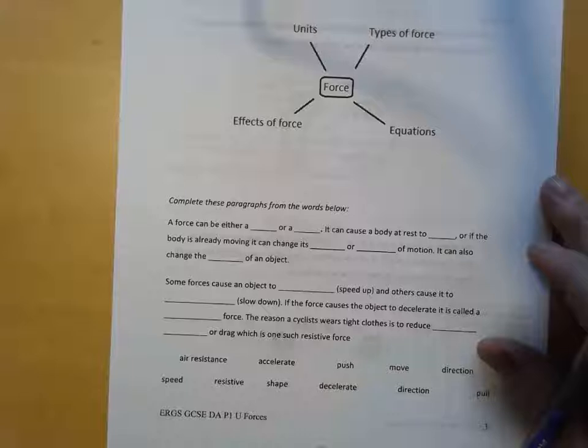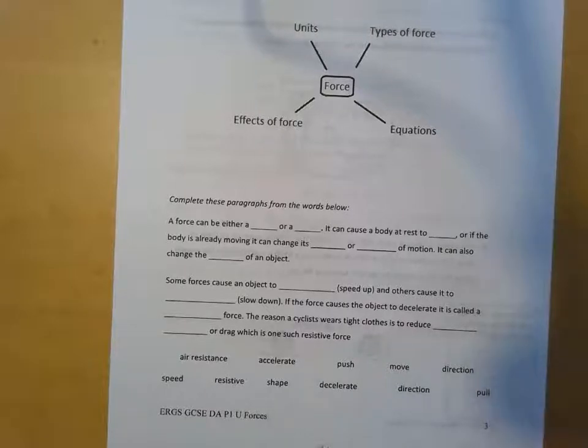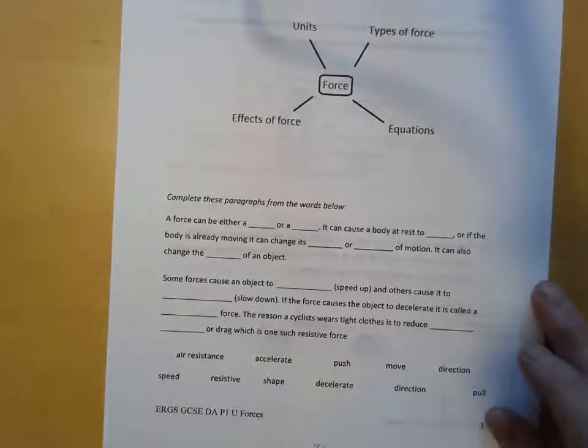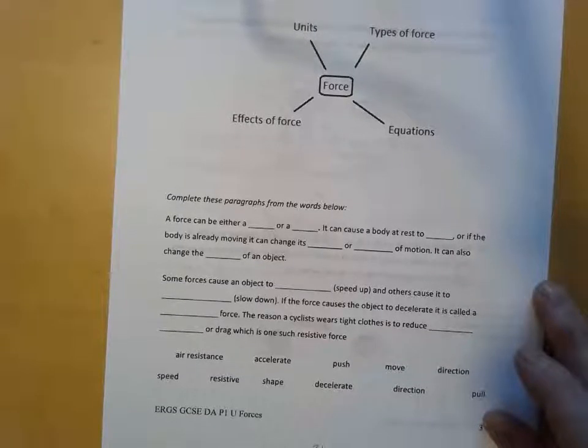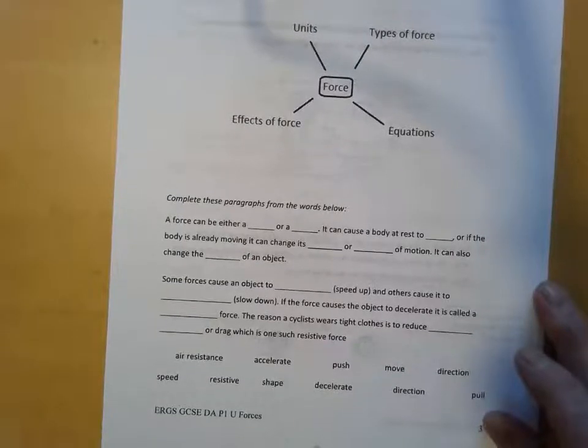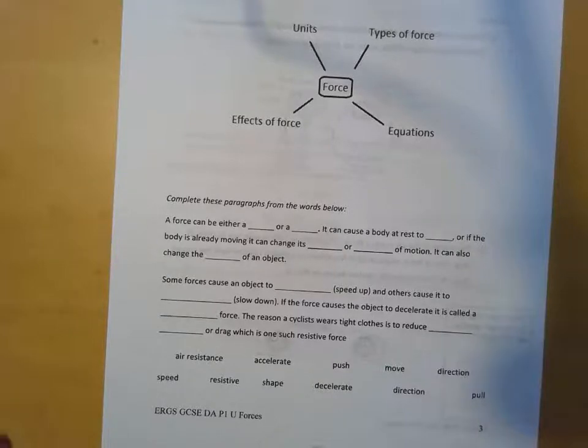We also did the water rocket. Remember it? You pump it up and the pressure of compressed air trapped inside the bottle forces the water out. That produces a force and that shoots the rocket up into the air.